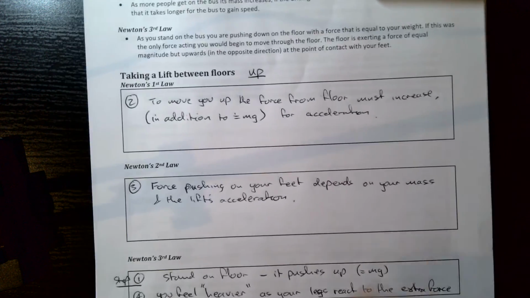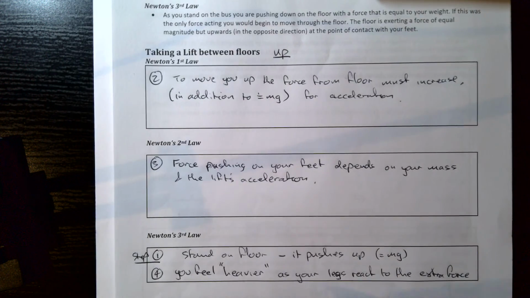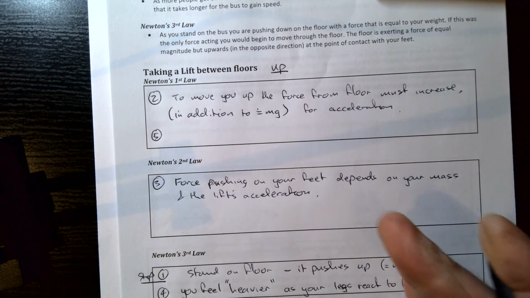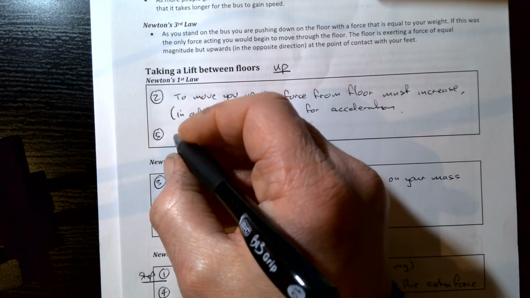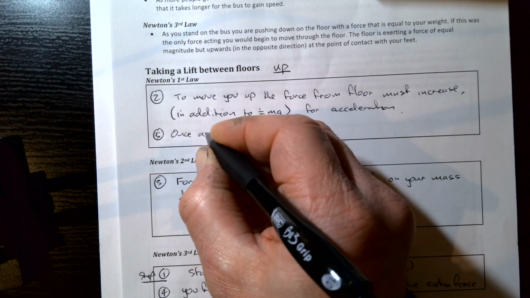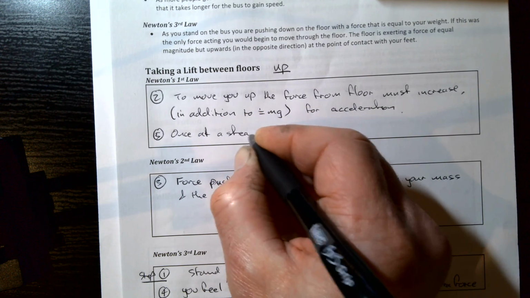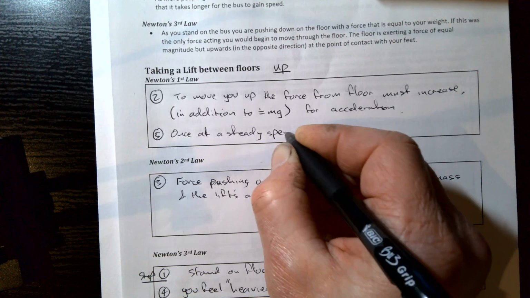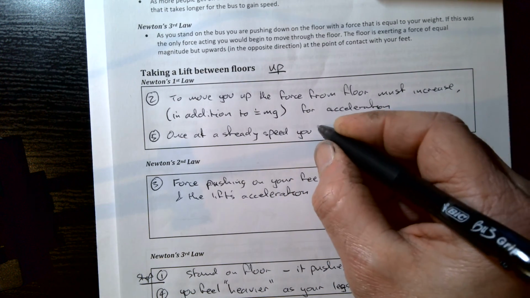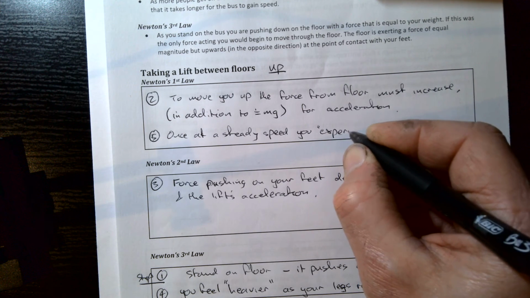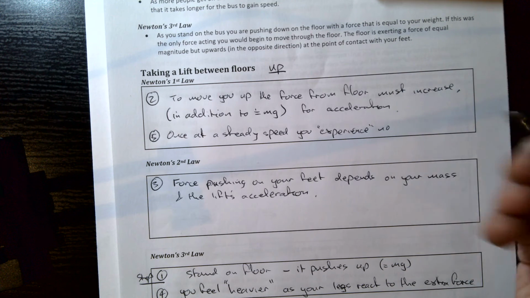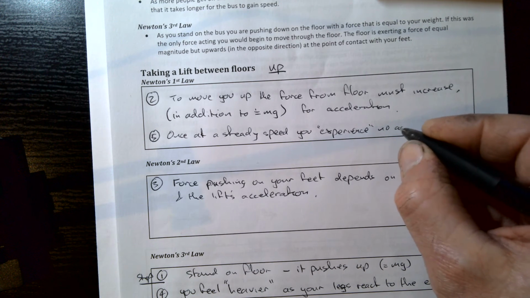Obviously, you haven't got space to add a great deal more, but if we just go back to 5, the next logical thing, once you've finished accelerating, okay, you tend to reach a steady speed. So once at a steady speed, you, should we say again, experience no force, but of course it is not that, it is no additional force.